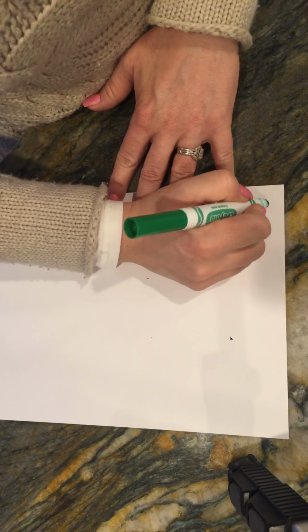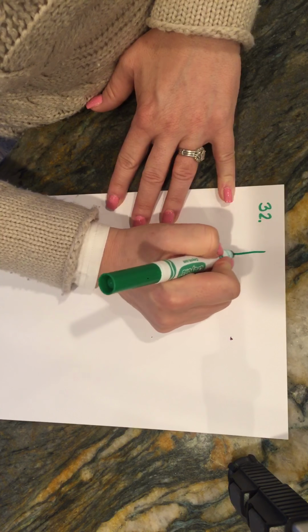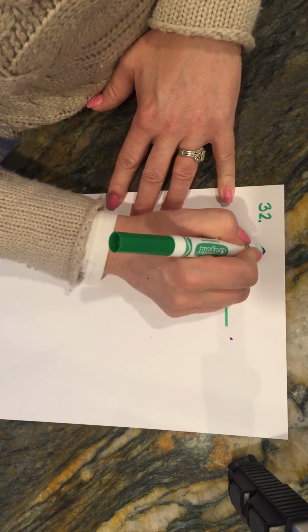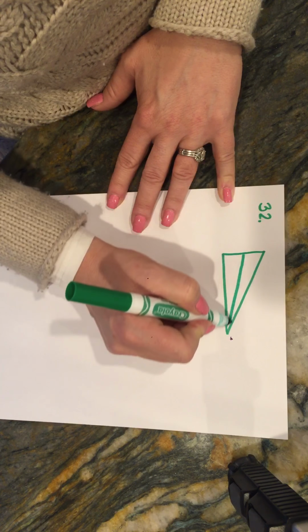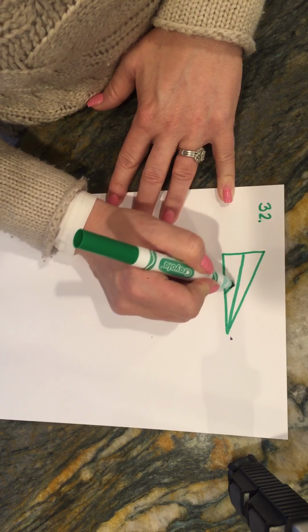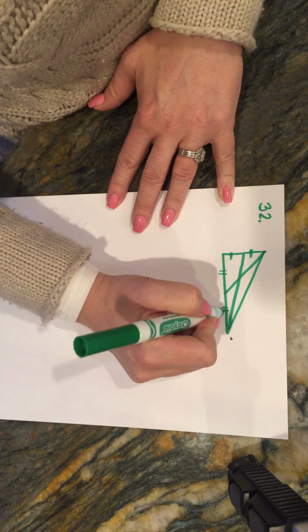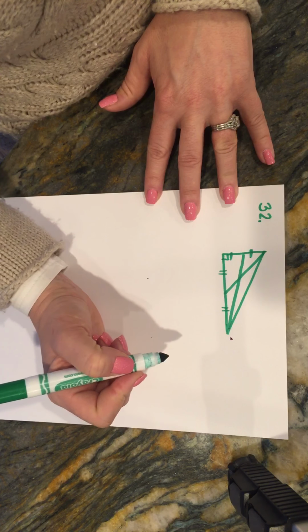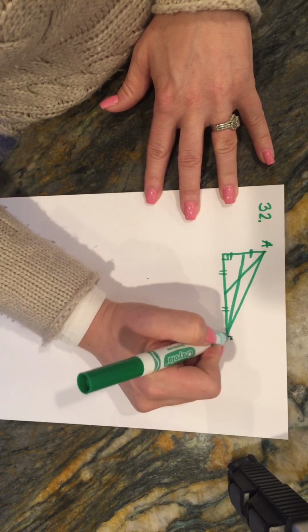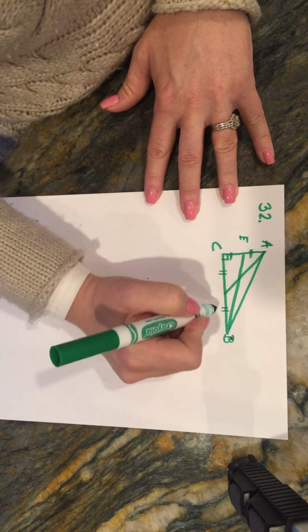So 32. You've got a right triangle, and there's a couple medians in here, right? So we know that this side and this side are congruent, and these two are congruent. And here's our right angle. And this is triangle ABC. Here is E, here is F.